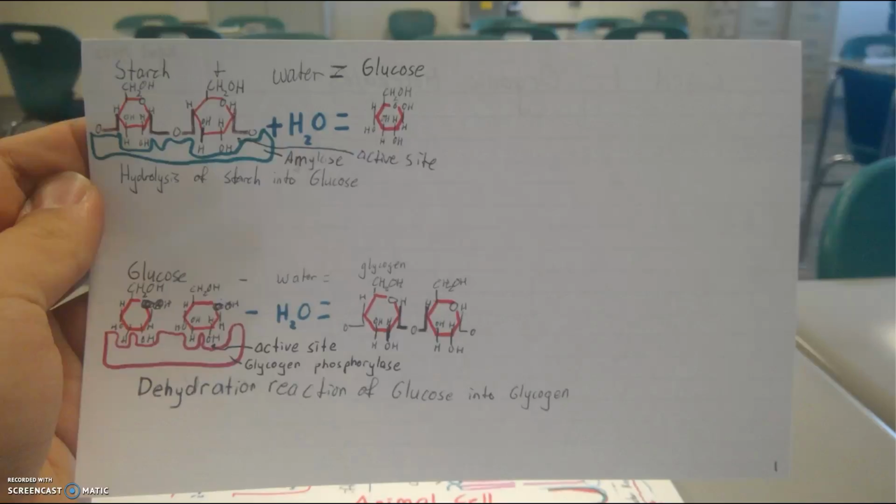Dehydration of glucose into glycogen. Here, two glucose molecules go through a dehydration reaction where they lose a water molecule to form glycogen. One molecule provides a hydrogen, and the other provides a hydroxyl group to form a water molecule.